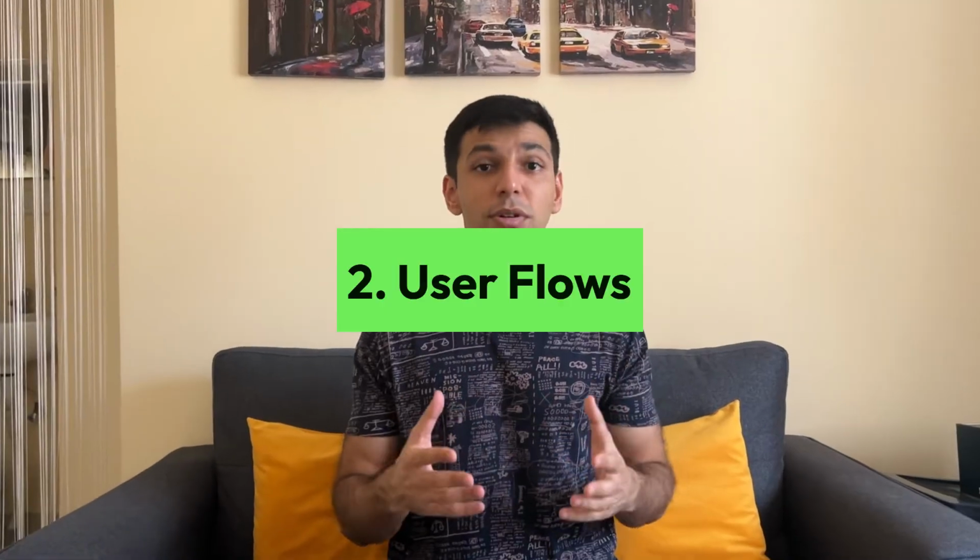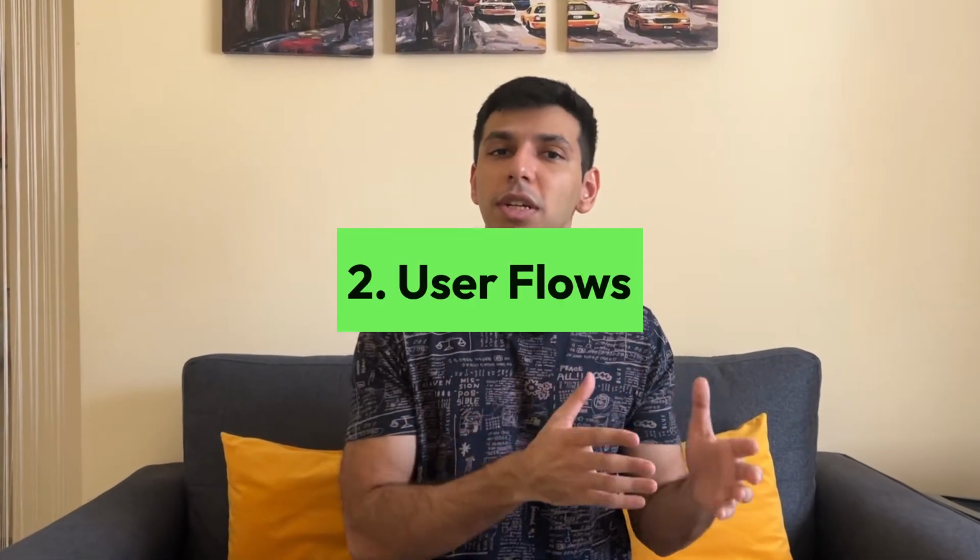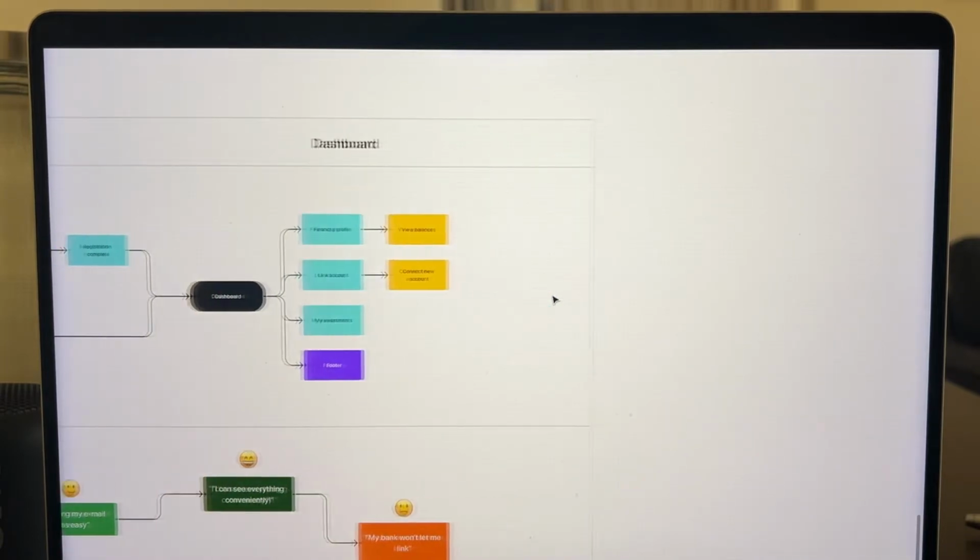But what if a user wants to change their payment method or they want to schedule a ride for another time or another day? If we want to see a bird's eye view of these different task flows, we take a step back and we create what's called a user flow. A user flow is a high-level overview of a user journey that helps us see the different tasks and the different goals a user can achieve in a particular journey.